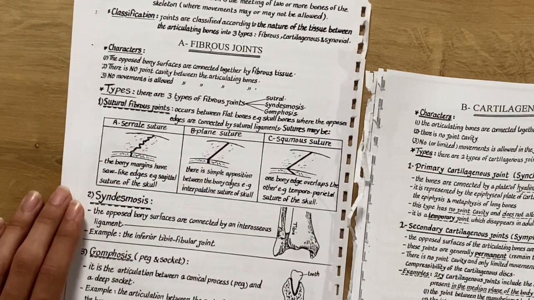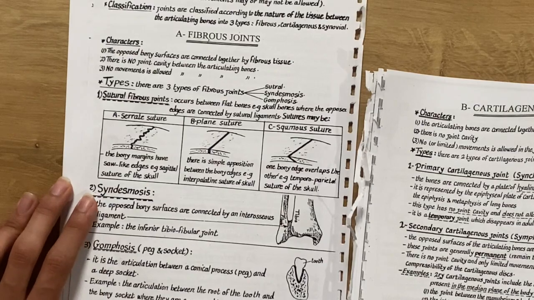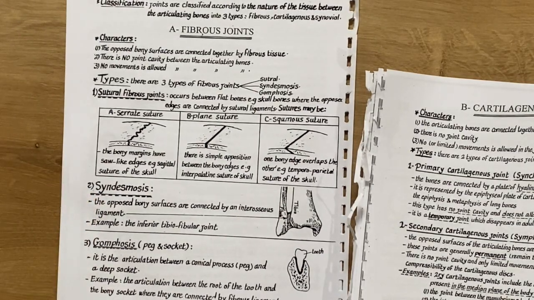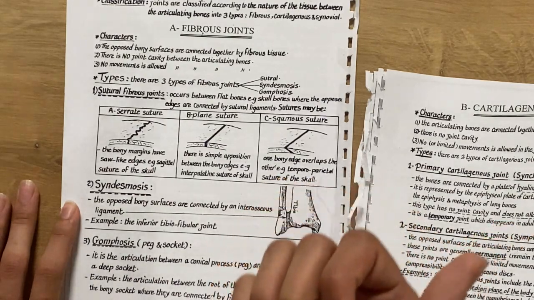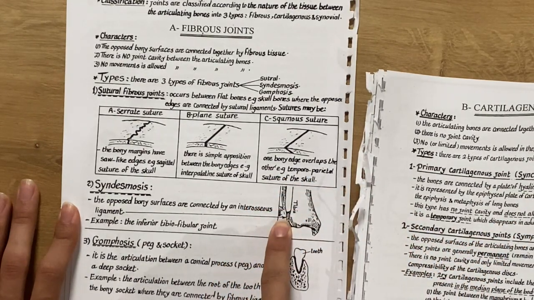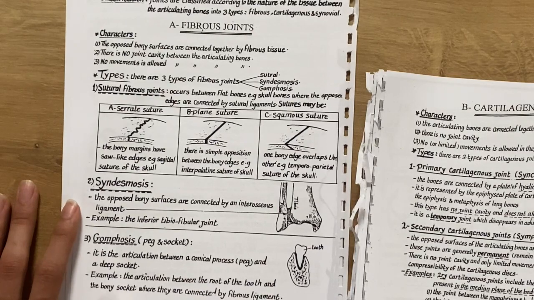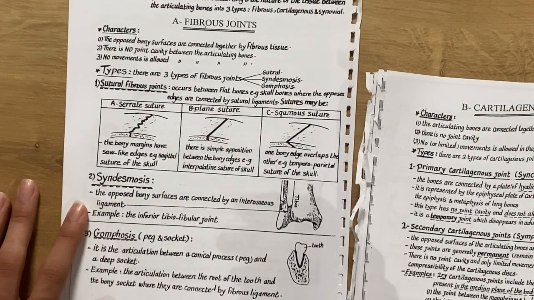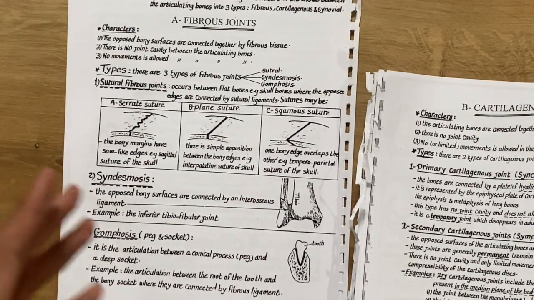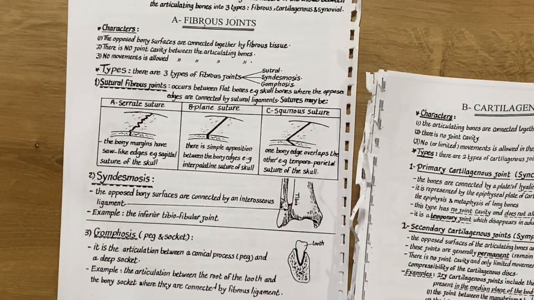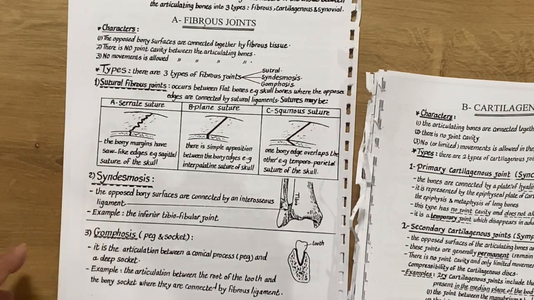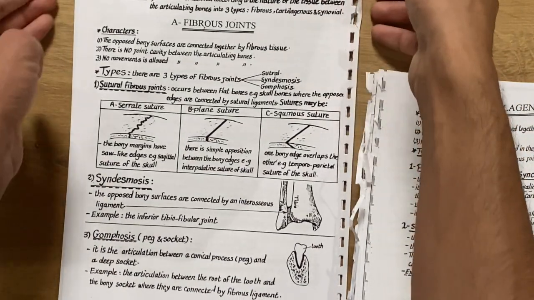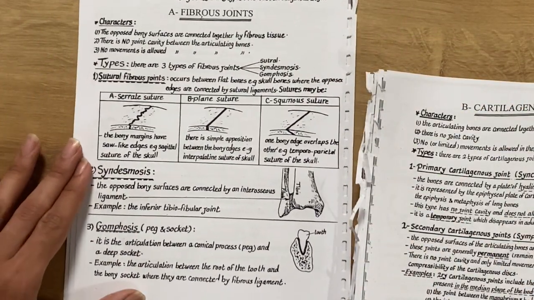Okay. Next, syndesmosis. It is found to have an interosseous ligament that connects the two bones together, and they're found either between, as shown here, the tibia and the fibula, or the radius and the ulna. Okay, so these are two examples of the syndesmosis. So keep that in mind as you study those classifications. You have to know examples of each, and you have to know what it is made up of, and stuff like that. So you have a general idea about the knowledge.